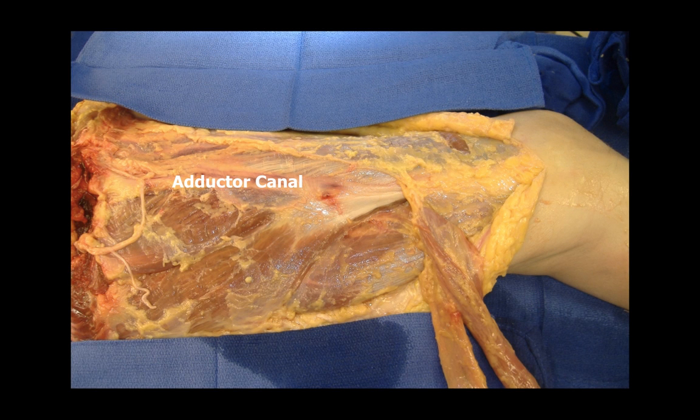In this image, the gracilis and sartorius have both been detached and reflected medially. With the sartorius reflected, the superficial surface of the adductor canal is visible.